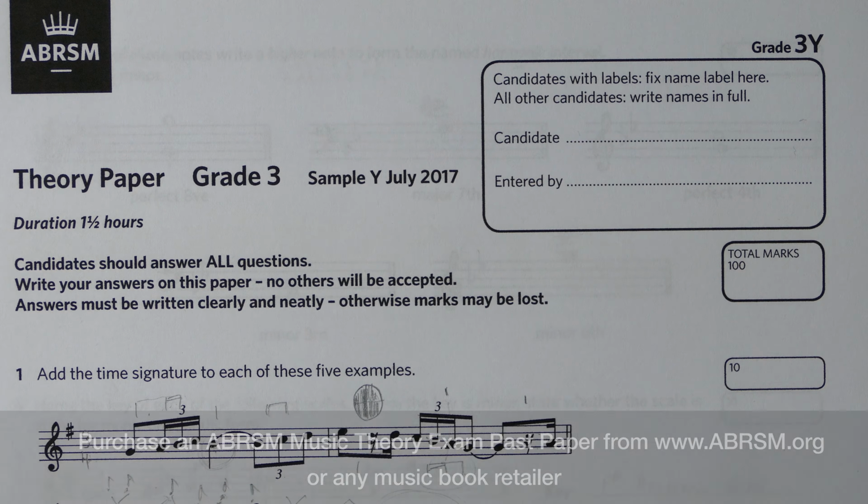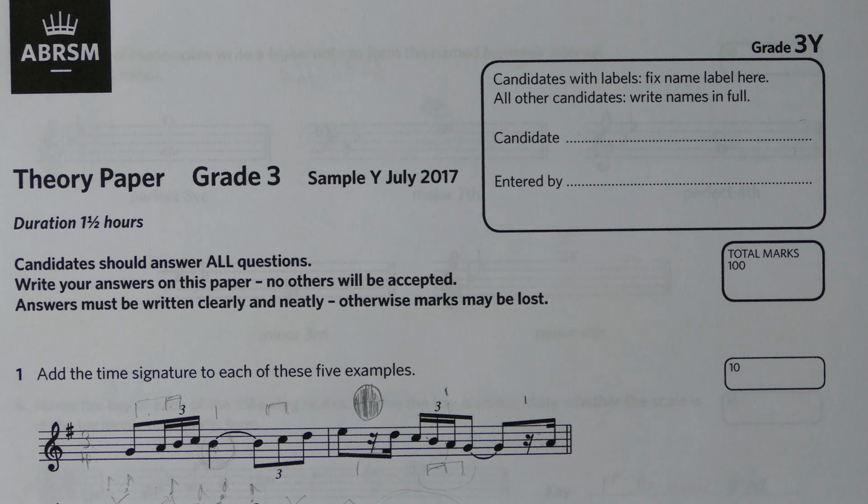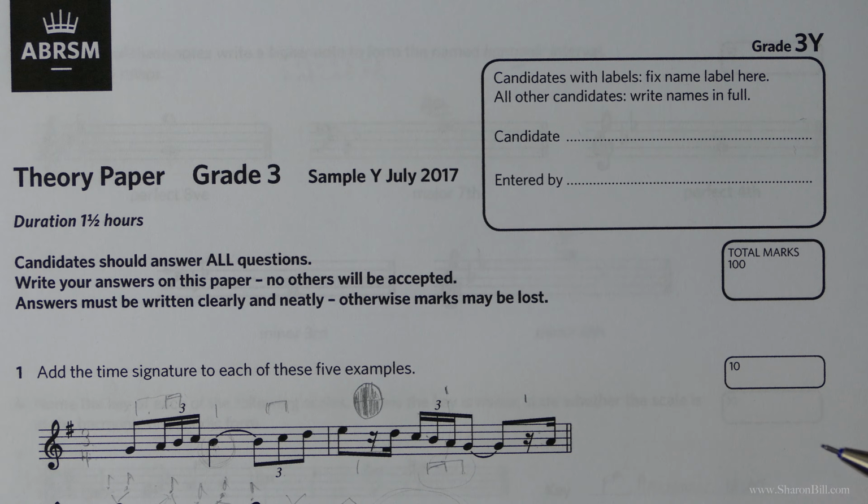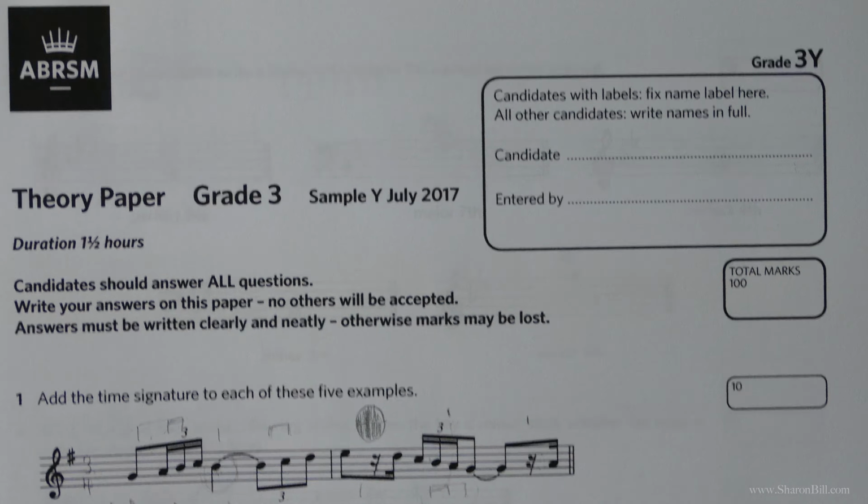And now we're going to complete the last questions of the grade 3 sample paper Y. This is the paper that you can download for free from the ABRSM website, and this is a sample paper just to show you what the newly revised exam papers will look like. I'm hoping that you've had a crack at this yourself, so now we're going to have a look at the last question. If you turn with me to page 4, we'll be looking at question 9.